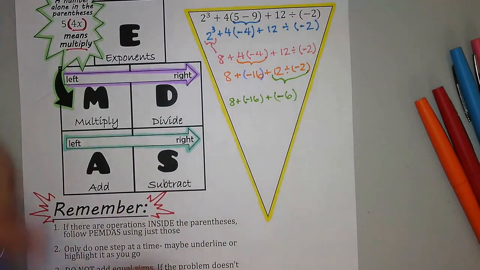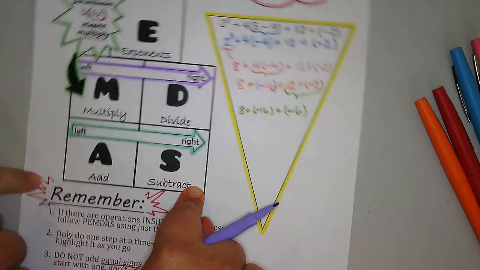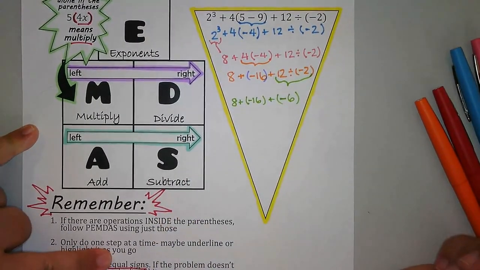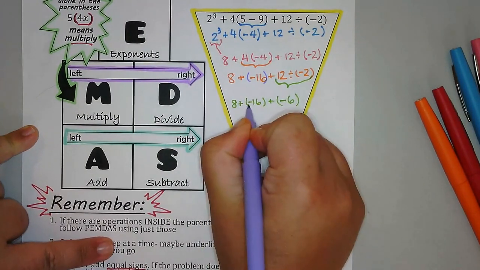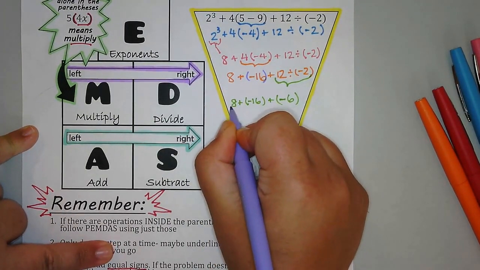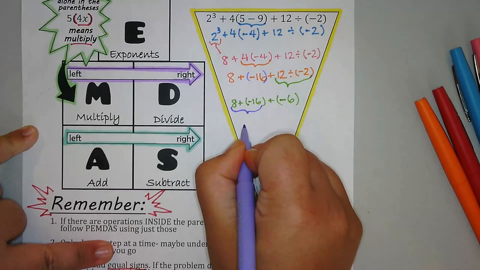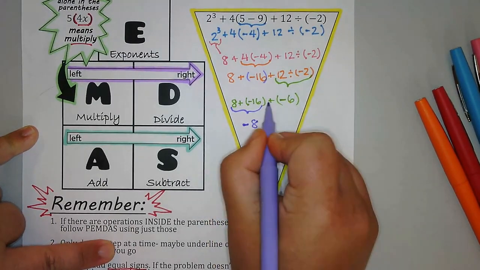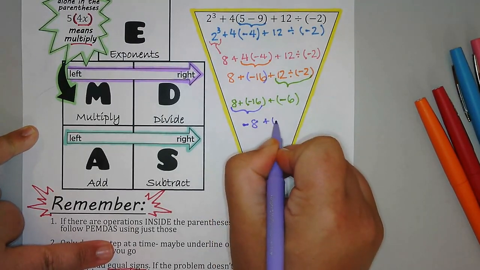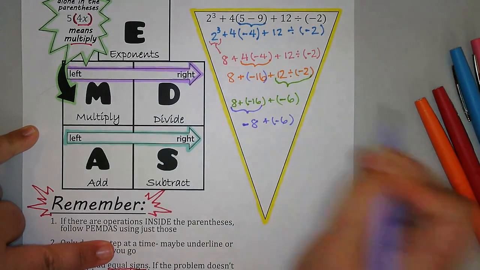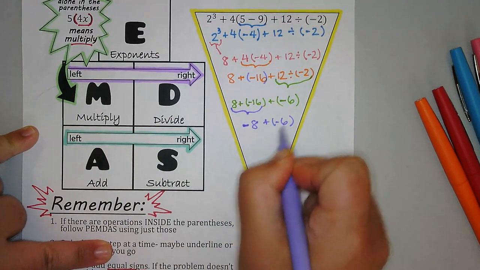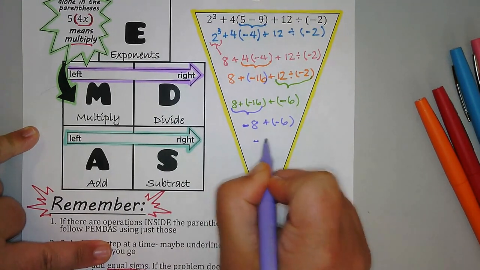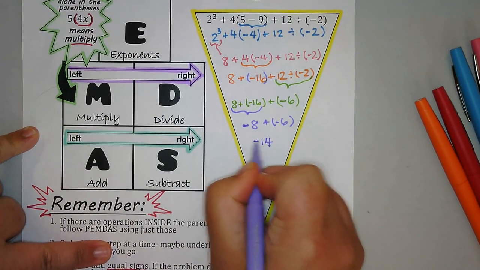Then we do addition and subtraction from left to right because all the multiplication and division is done. So first we have plus. So 8 plus -16, that's -8. Bring down the plus sign, bring down the -6. Now there's only plus left. -8 plus -6, that is -14.